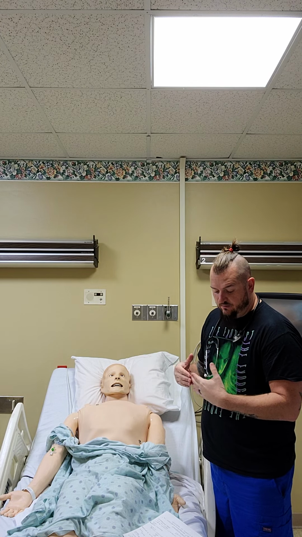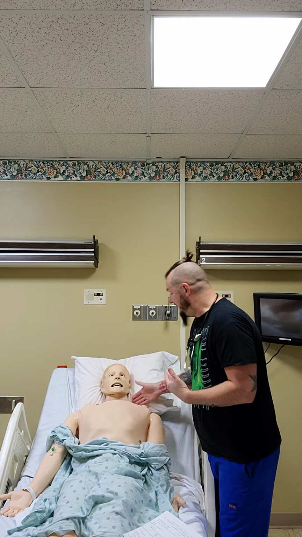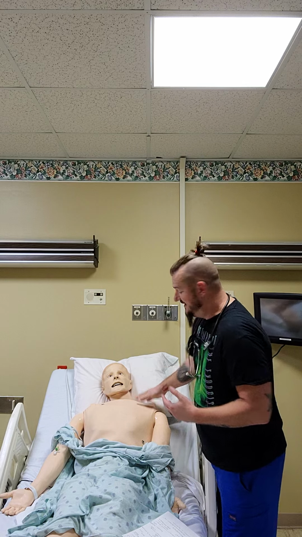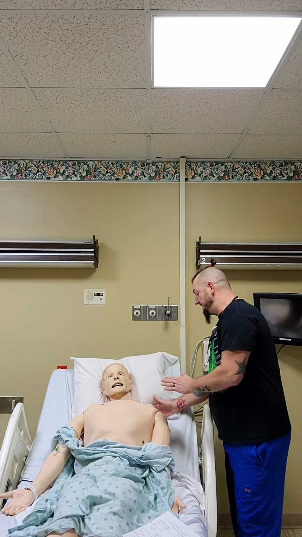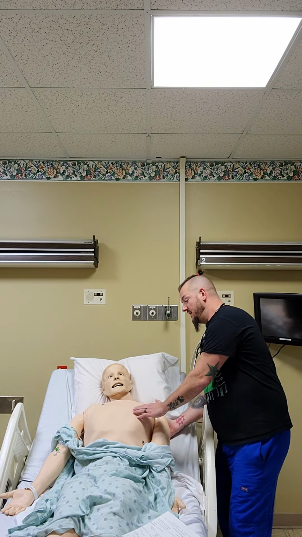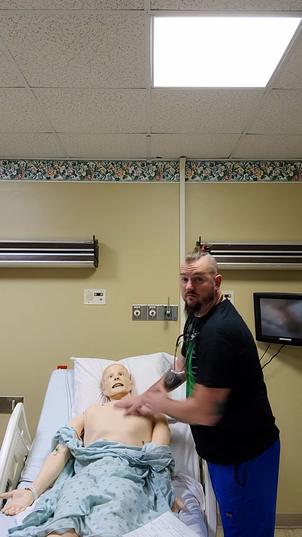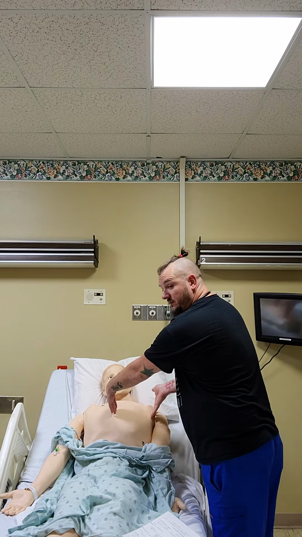We can also check the diameter of the chest, the AP diameter, and what we would do is have the patient lean forward. He's a heavy guy, so I'm not going to, oh my gosh, he's really heavy. But the way you do that is the width of the chest should be about the length of one half of the top of the chest here. So the width to the width, right?